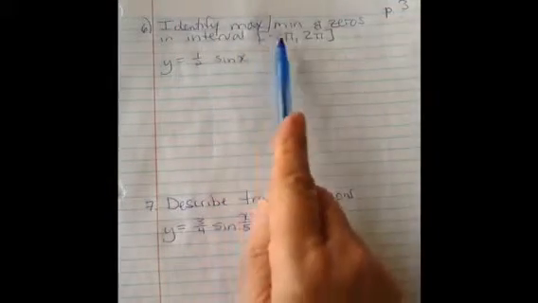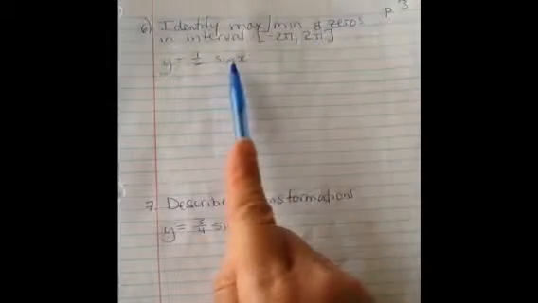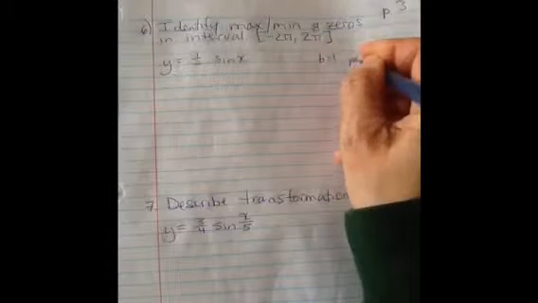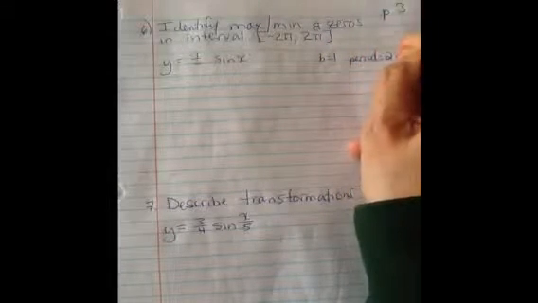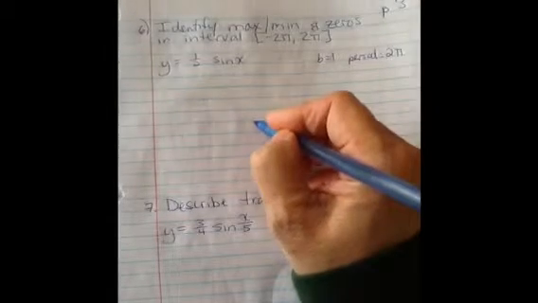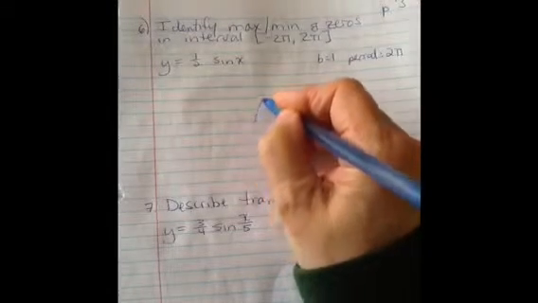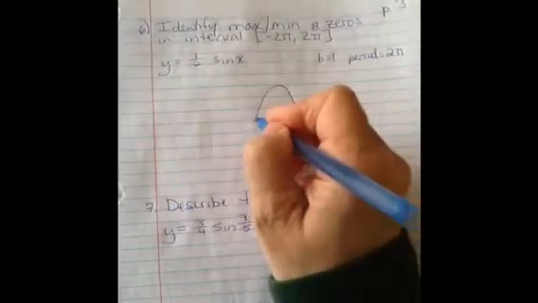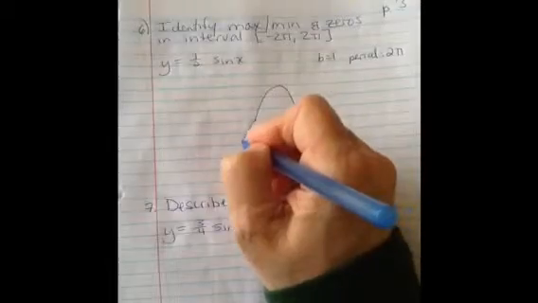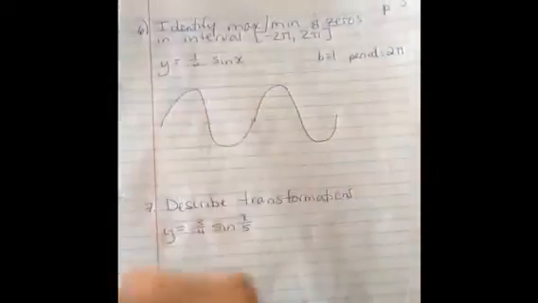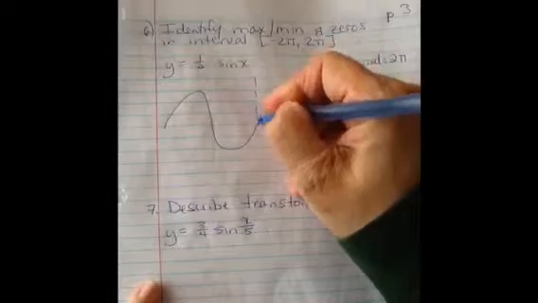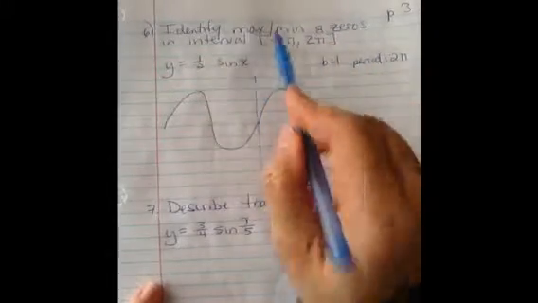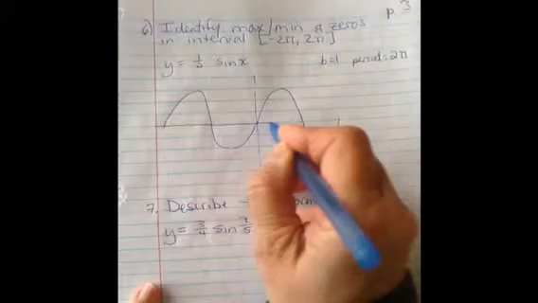All right, we're going to identify the max and mins and the zeros in the interval from negative 2 pi to 2 pi. Now this is a regular sine wave. My B is 1, so my period is just 2 pi. So I'm going to take my sine wave, start it down here, and I'm going to go this direction, and I'm going to draw my scale here because I have to go negative 2 pi to 2 pi.